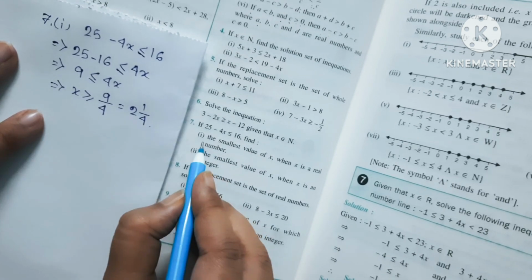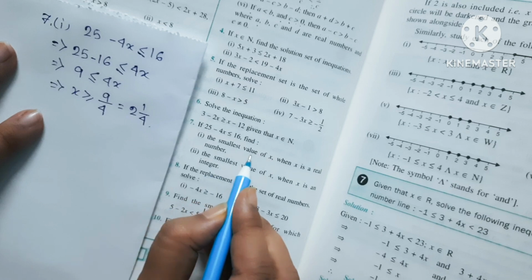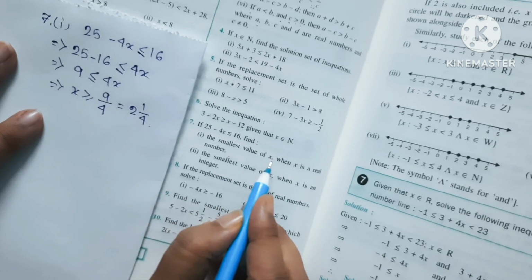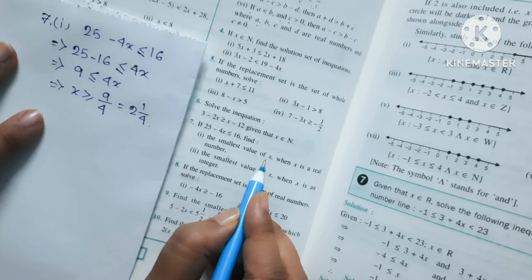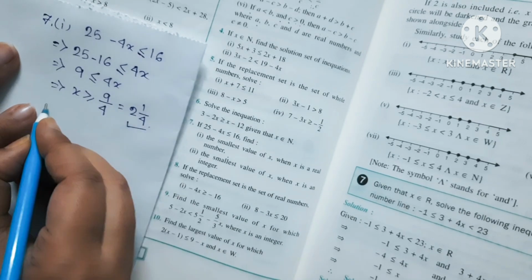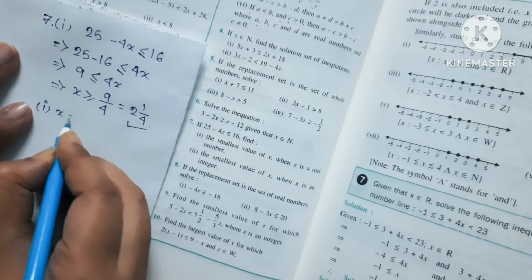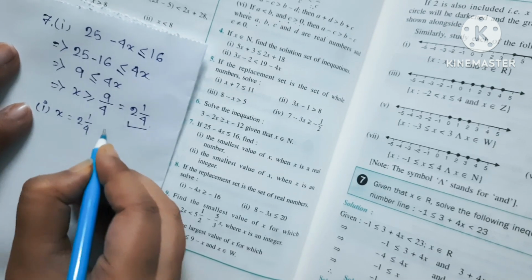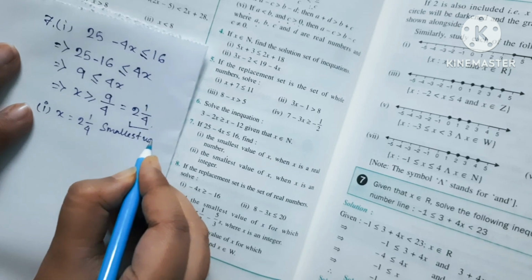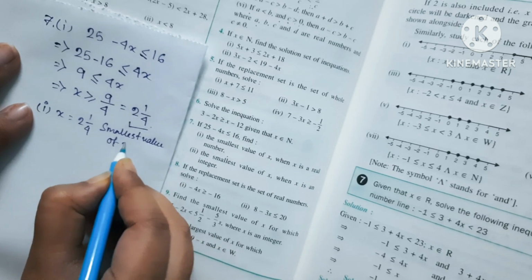In case of question number 1, smallest value of x when x is a real number. Then the smallest value will be this one. So in case of question number 1, x equal to 2 and 1 by 4, that is the smallest value of x. Okay.